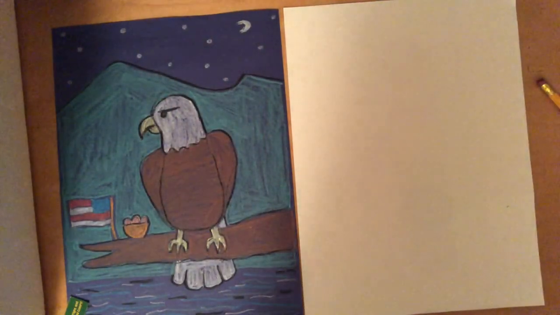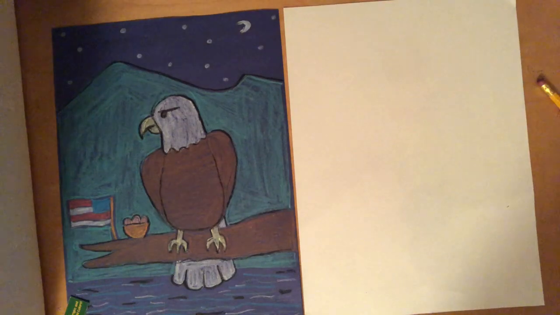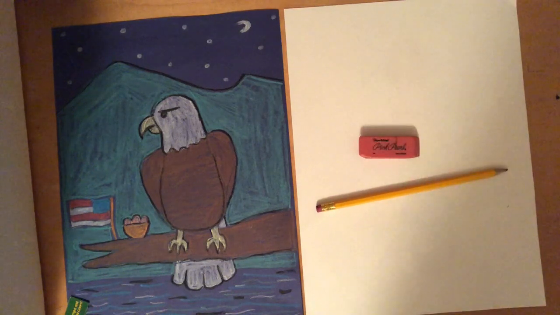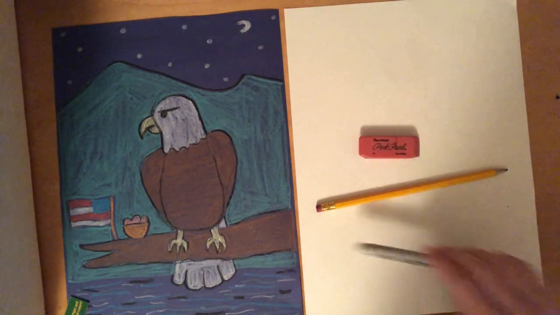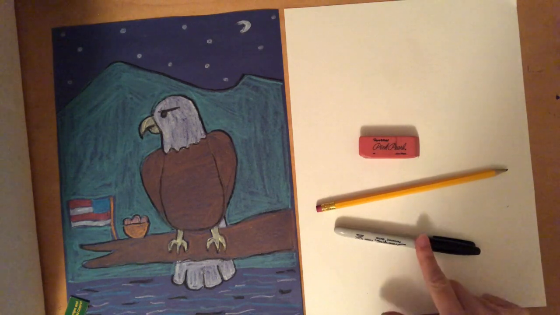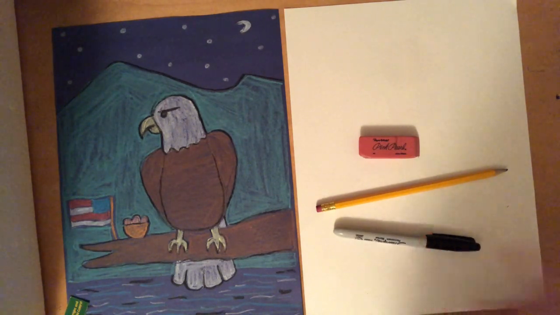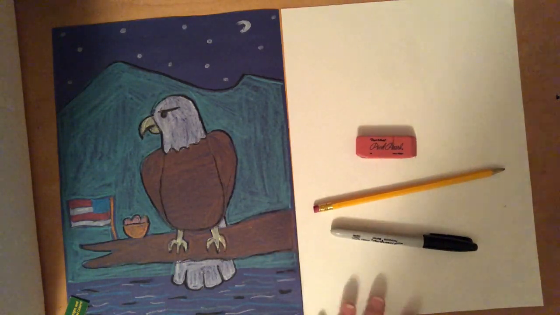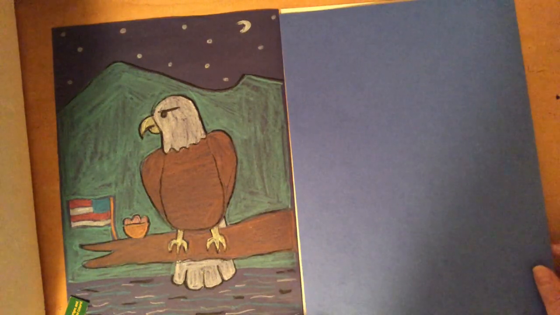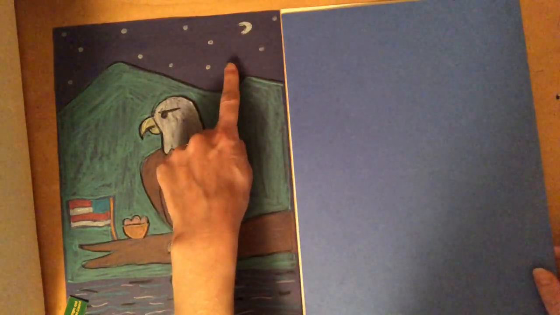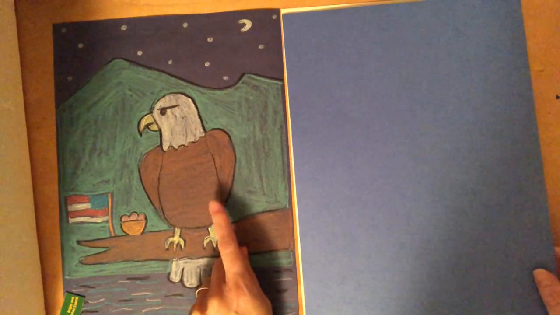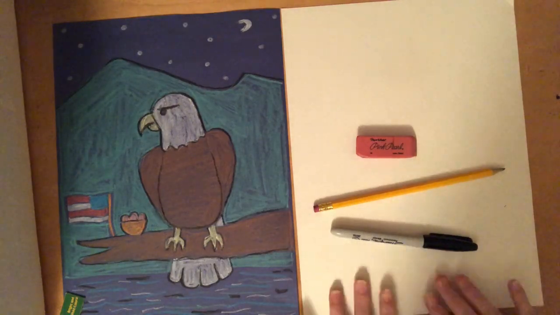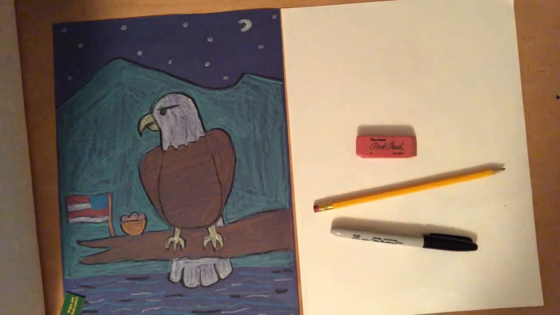To create your own bald eagle drawing today, you're going to need a piece of paper, a pencil, an eraser just in case, maybe you have one on the back of your pencil, and something to outline with, like a marker or a black crayon. You do not have to use white paper for this project. Maybe you'd like to use construction paper. I used dark blue construction paper when I made this eagle here. You can use whatever color you have at home. It's your choice. Feel free to also use white paper as well.